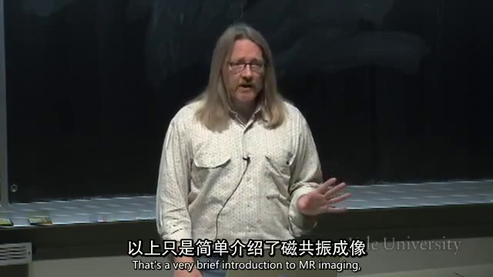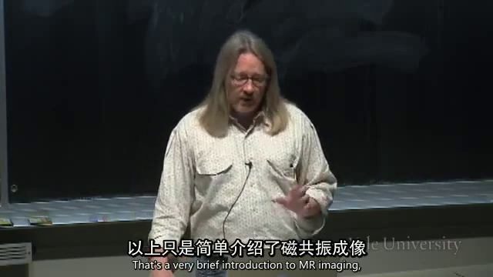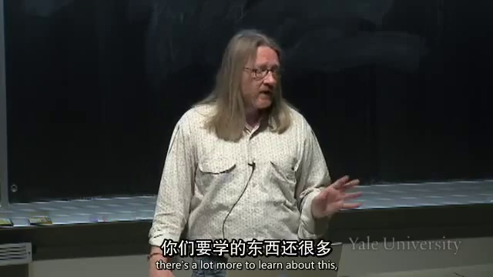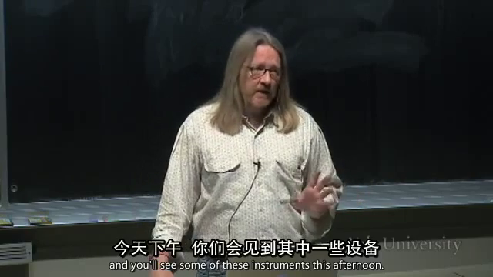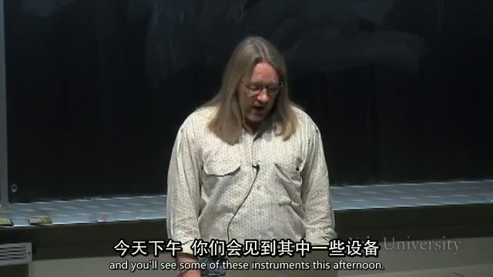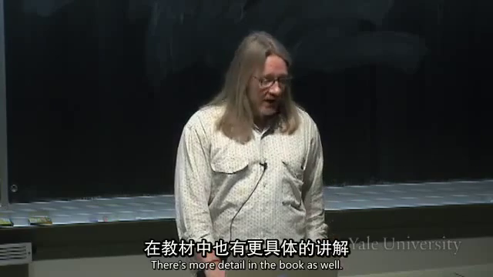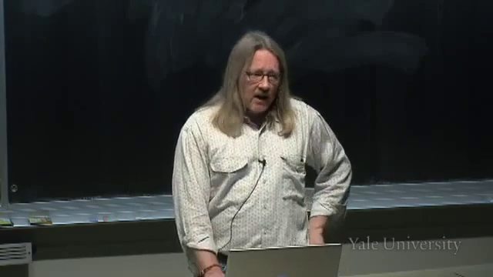So that's a very brief introduction to MR imaging. There's a lot more to learn about this. You'll learn more about this, and you'll see some of these instruments this afternoon. And there's more detail in the book as well.